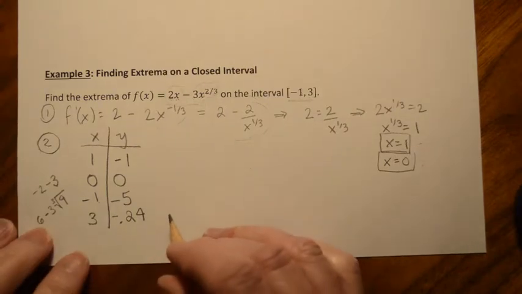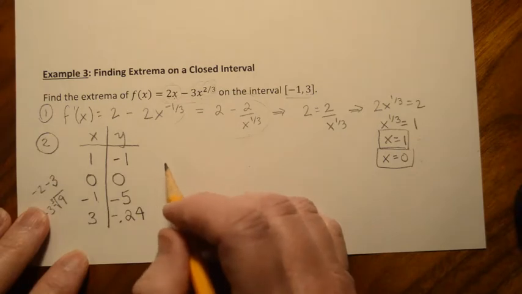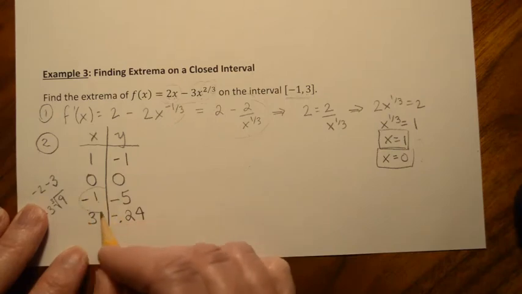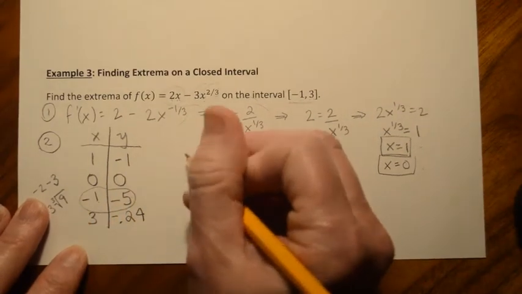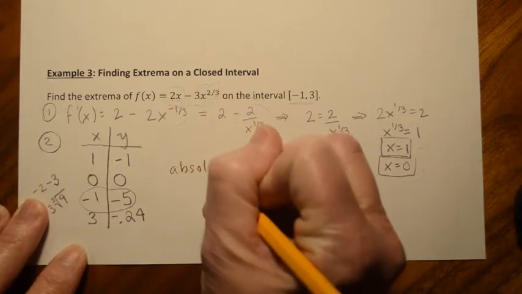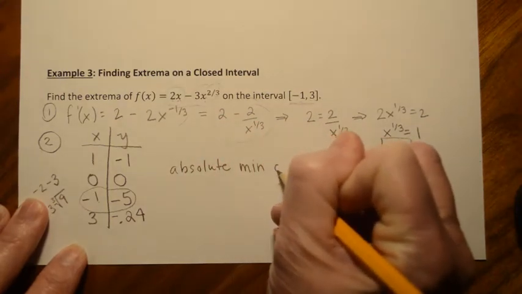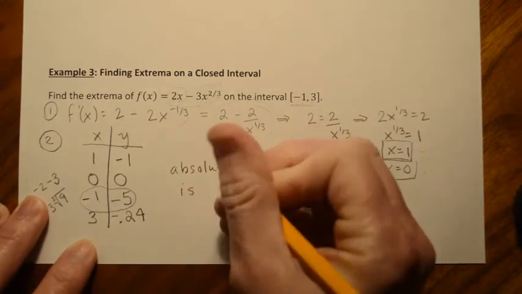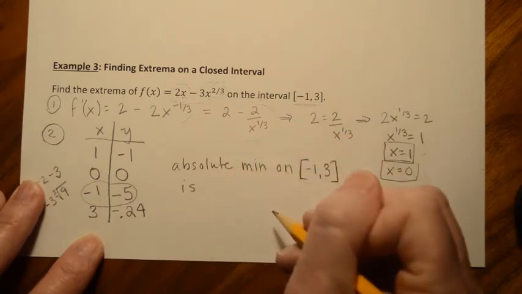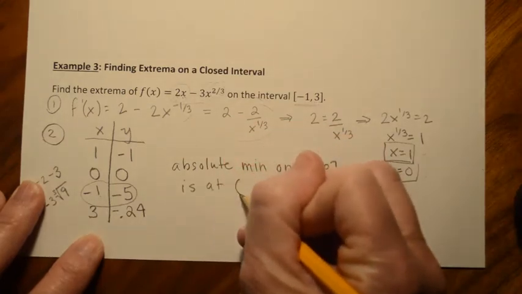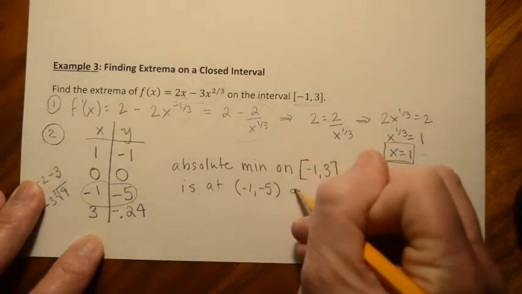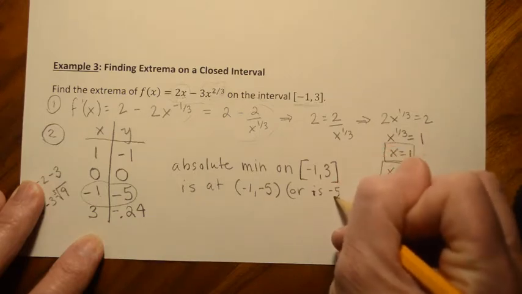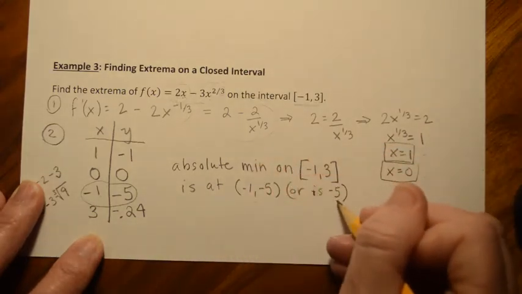All right. So then we have to pick the least of these values to be the minimum. That means that we're going to have this as the min. So the absolute min on negative 1, 3 is, you can either say at the point negative 1, negative 5, or you could say it is negative 5. Again, we can either give the whole ordered pair or we can give the y value.